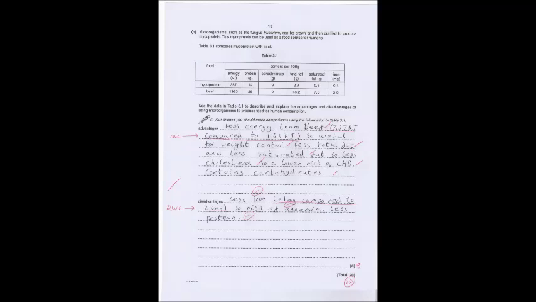Microorganisms such as the fungus Fusarium can be grown and then purified to produce mycoprotein. This mycoprotein can be used as a food source for humans. You know, vegetarian. I'm vegetarian myself, so I've eaten it. Here's a table. Use the data in table 3.1 to describe and explain the advantages and disadvantages of using microorganisms to produce food for human consumption. In your answer, you should make comparisons with the information in table 3.1. You get a quality of written communication mark, that's 1 mark, if you have compared data in the table twice. I just do it for every single one, to be honest. It doesn't take that much more time.